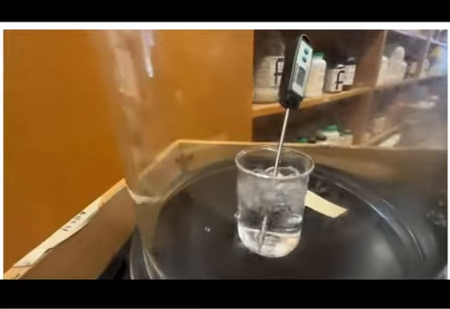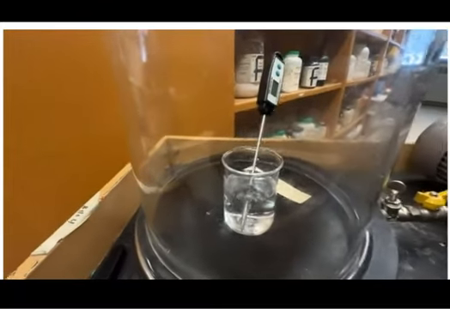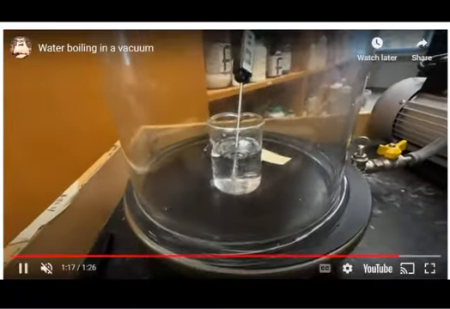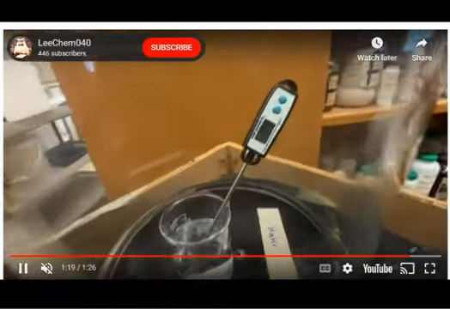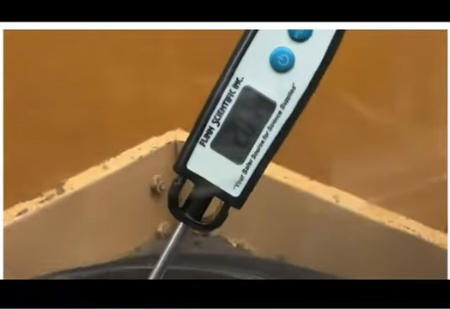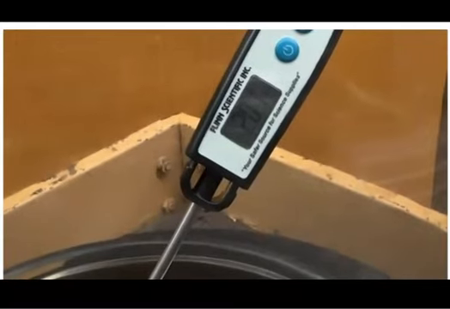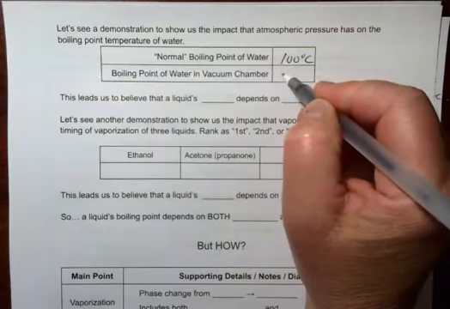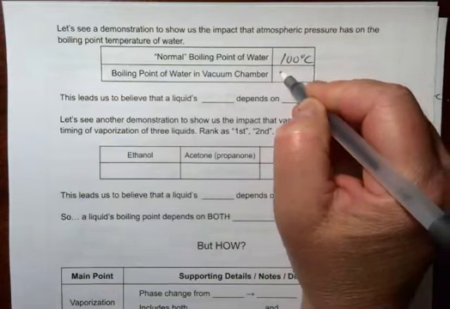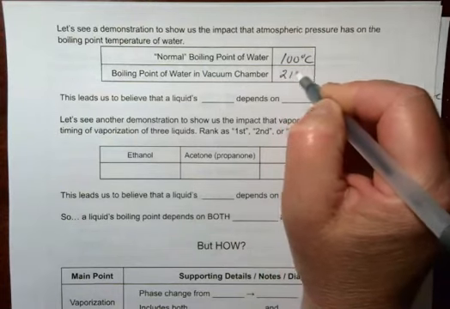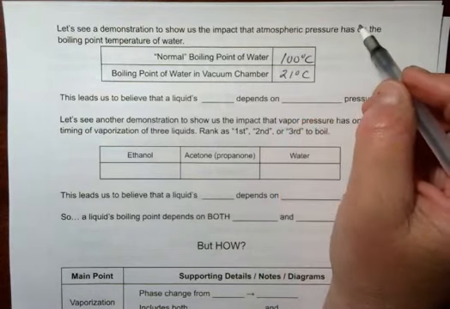So what is going on? This water is not being heated. The only thing that we are doing is we are reducing the atmospheric pressure. So we can see that the boiling point of the water was about, we're going to round it to about 21 degrees Celsius.